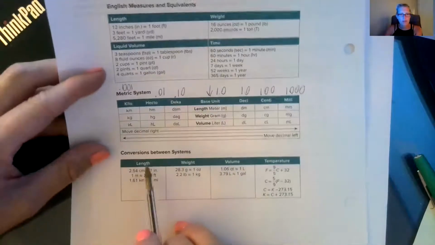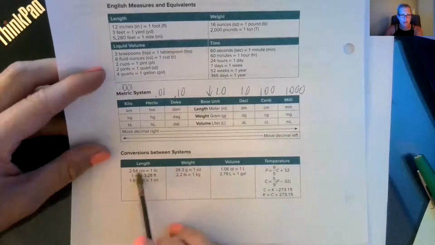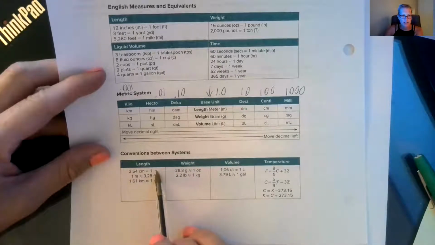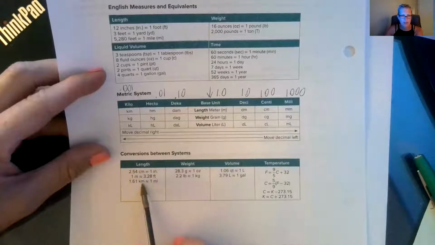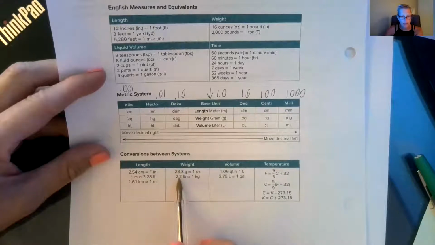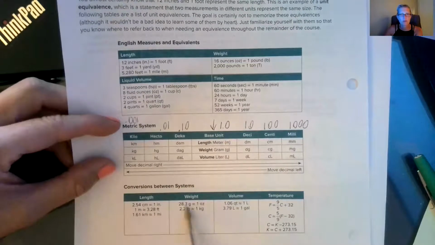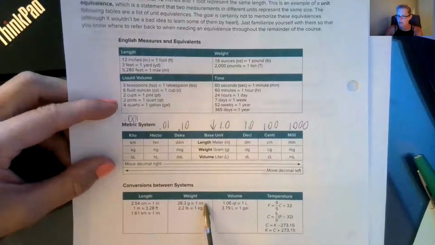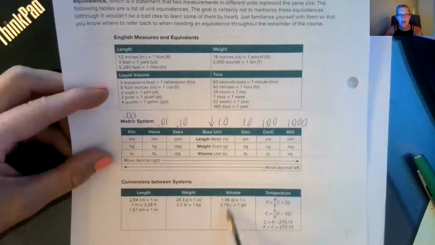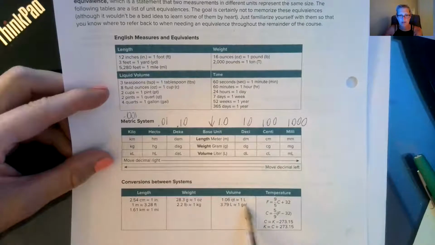And then we have some conversions between systems. So like centimeters is metric and it's moving to inches. So these are all the metric moving to the English. We have weight, the English moving to the metric, the metric moving to English. Again, metric moving to English on the volume.